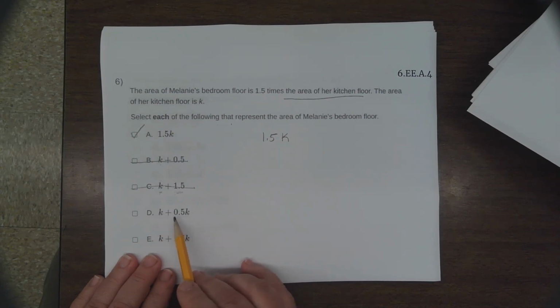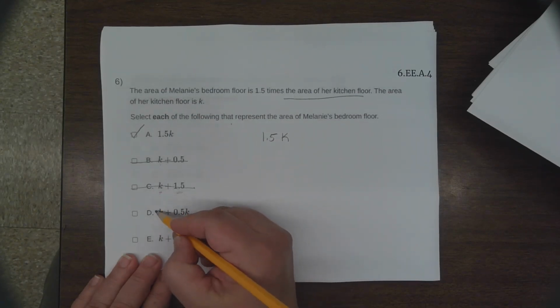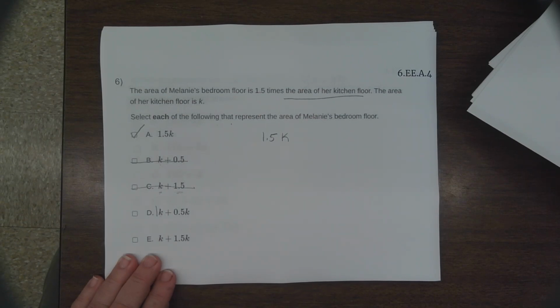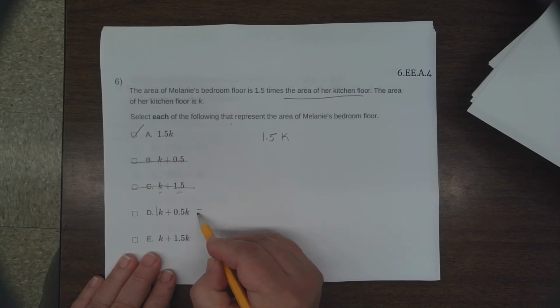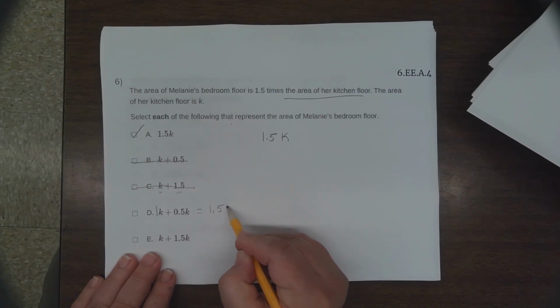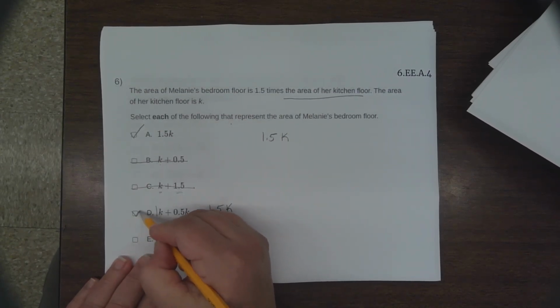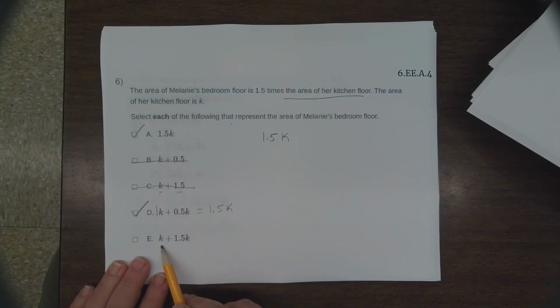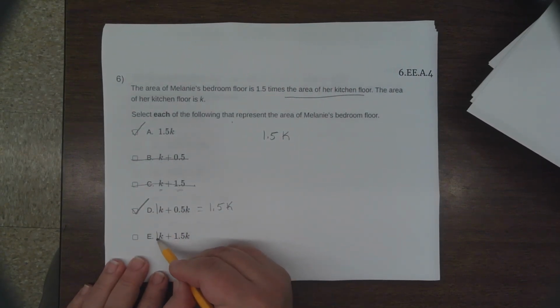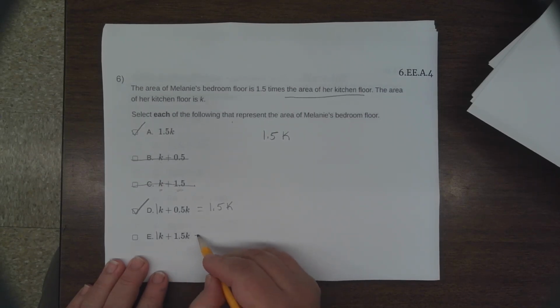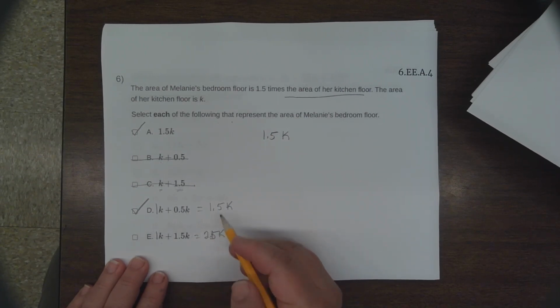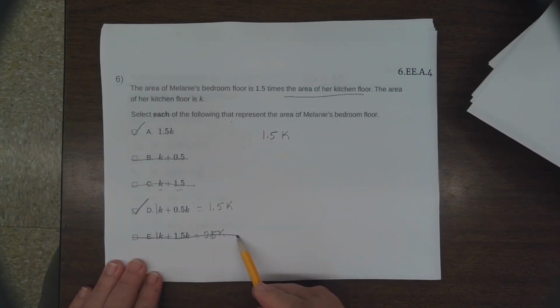Both of these now are like terms, K plus 0.5K. When I have a variable, it is assumed that I have the number 1. So I have 1K plus 0.5K, so that's going to give me 1.5K, which is what I'm looking for. Check. Here, at first glance it looks good, but remember this is a 1. So 1 plus 1.5 gives me 2.5K. So that is not my answer.